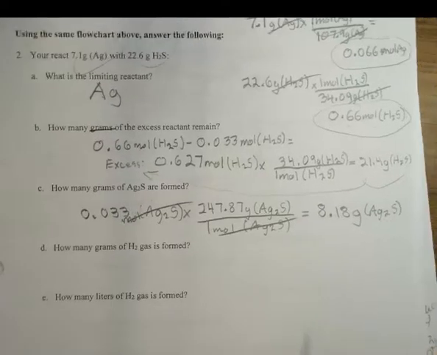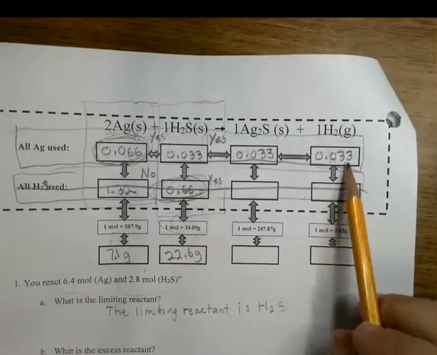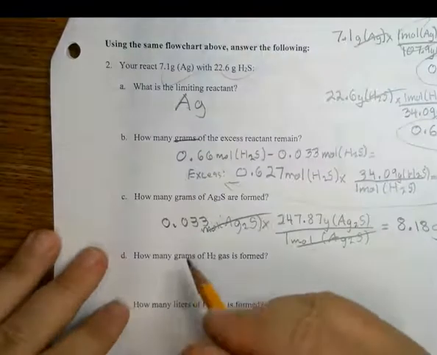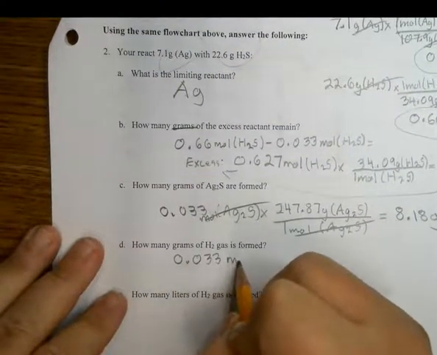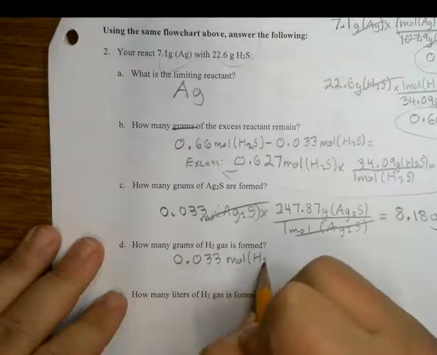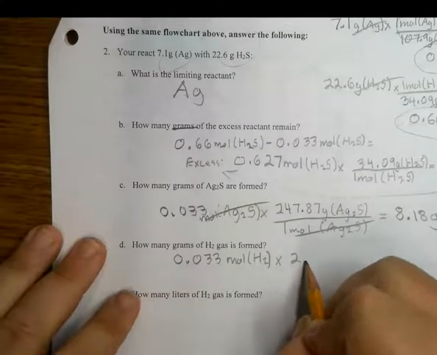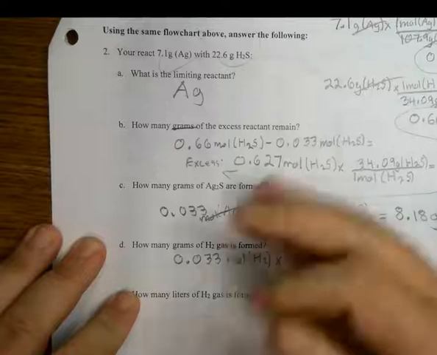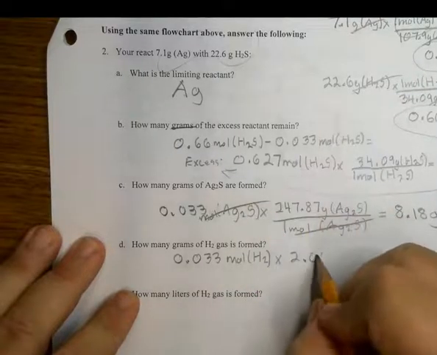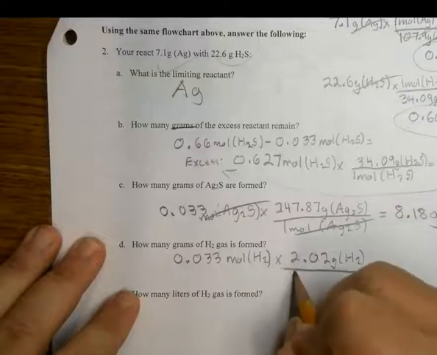Okay. All right. How many grams of H2? Same thing, except you do it with H2. So we have 0.033 moles of H2. So it is 0.033 moles of H2, hydrogen gas, times the molar mass. We need to get to grams. So it's 2.02 grams of hydrogen gas for every 1 mole of hydrogen gas.